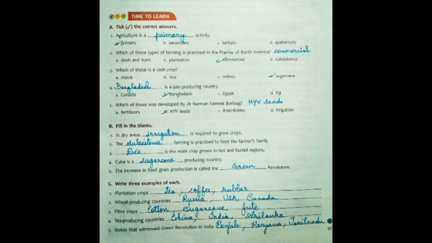First one, plantation crops: tea, coffee, rubber. Next one, wheat producing countries: Russia, USA and Canada. Third one, fiber crops: cotton, sugarcane and jute. Fourth one, tea producing countries: China, India and Sri Lanka. Fifth one, the states that witnessed the Green Revolution in India are Punjab, Haryana and Tamil Nadu.